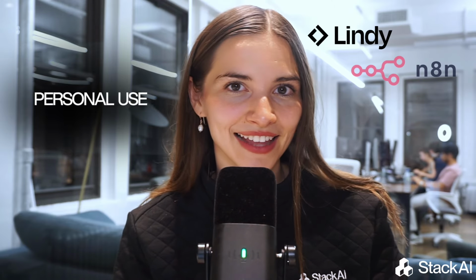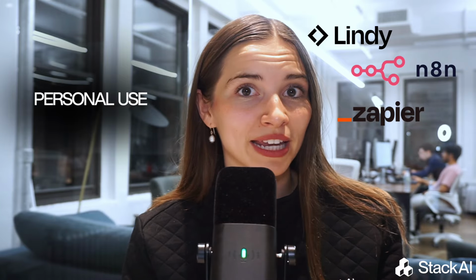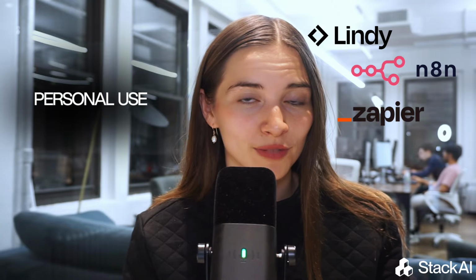Almost every single platform available on the market right now falls into one of these 3 following categories. First category is personal use. Here we can find platforms like Lindy, N8N, Zapier. They are great at automating daily tasks and personal workflows, but they are not designed for organizational scale.